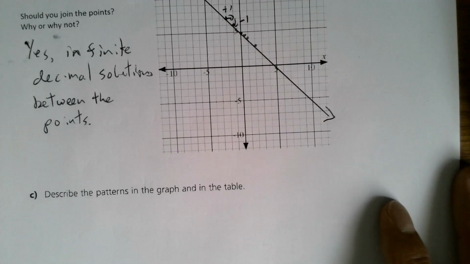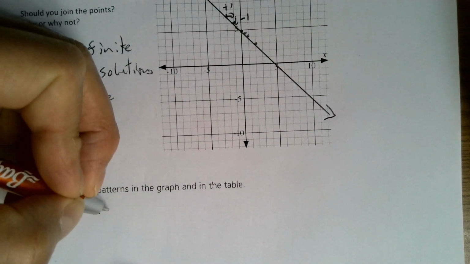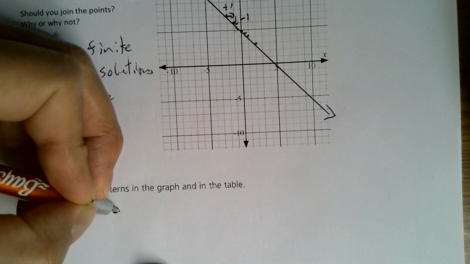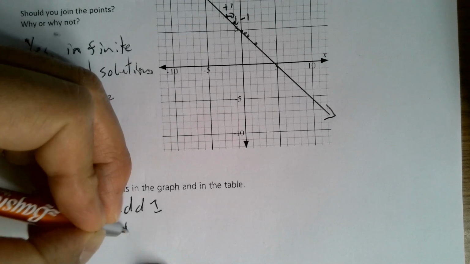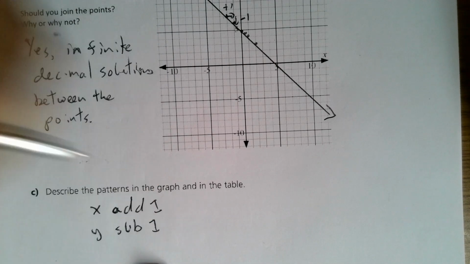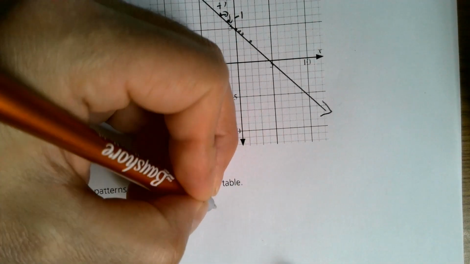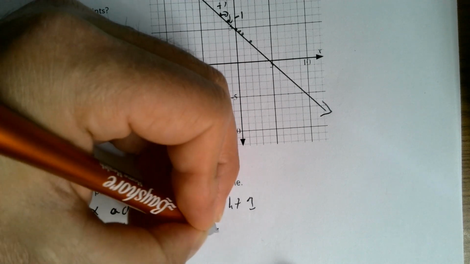So the pattern in the table is x, basically we add 1 every time. And y we're subtracting 1 every time. And on the graph, that means between points we're going right 1 and down 1.